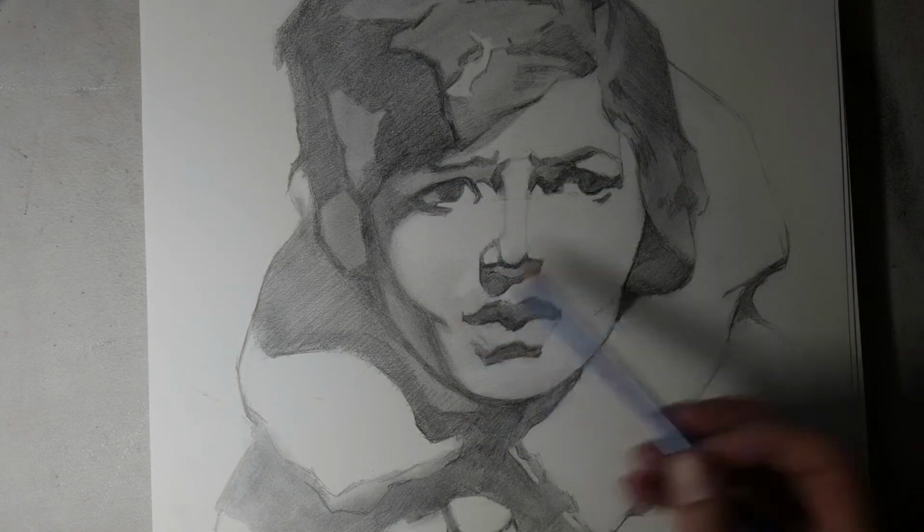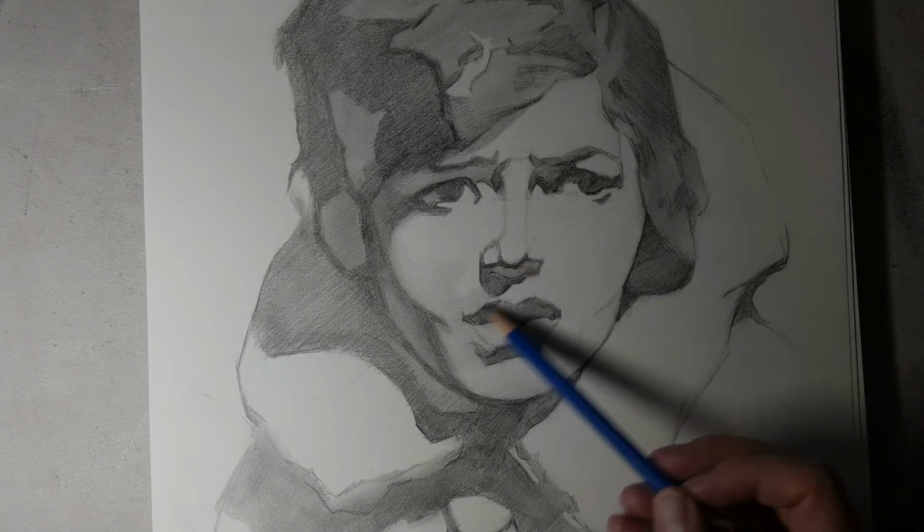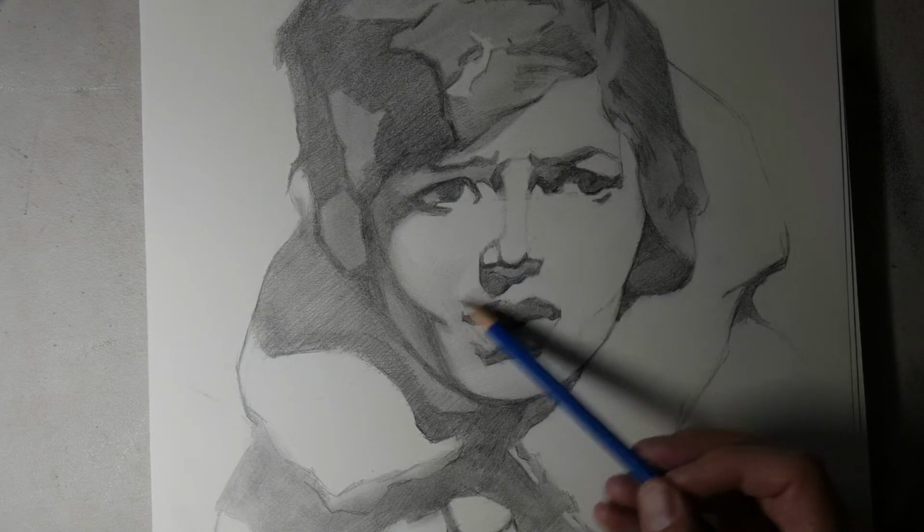Graphite can be kind of hard to photograph and film because it gets shiny.